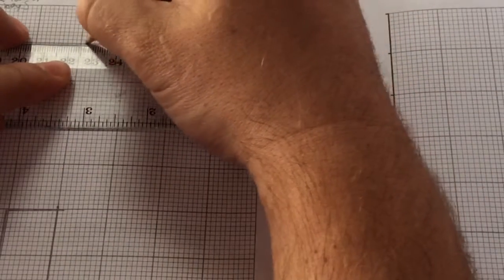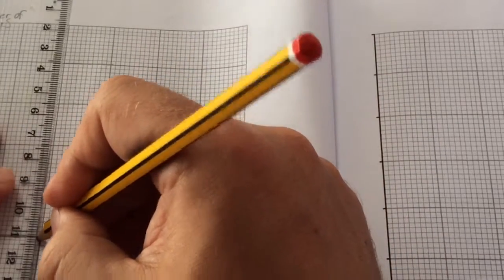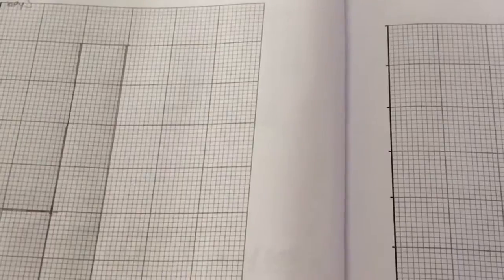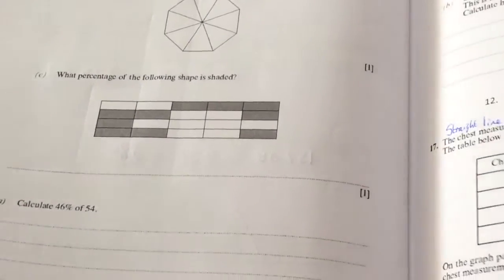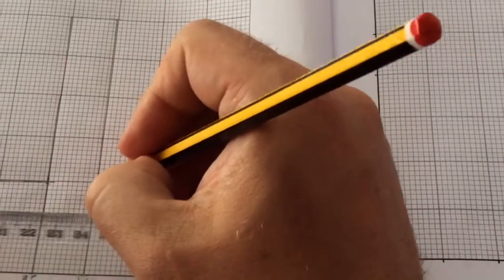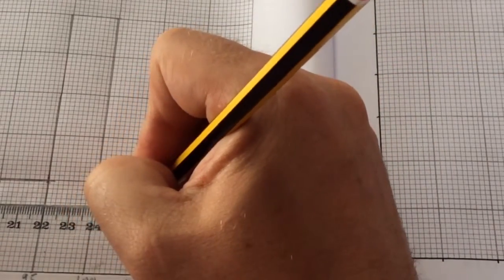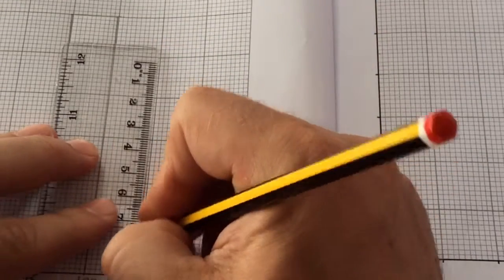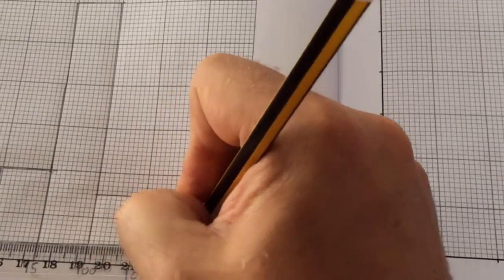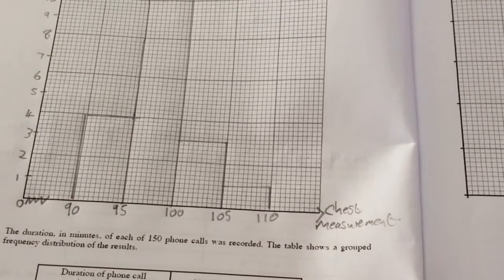So this time I'm going to mark it across on 12, and then draw a straight line straight down. The next one talks about 100 to 105, up 3, and then the last height was 1. So I'm going to cross through 100 to 105, 3, and 105 to 110 is 1, and that completes my group frequency diagram.